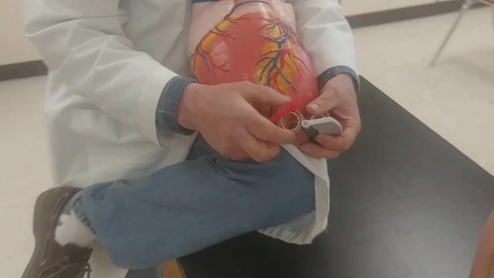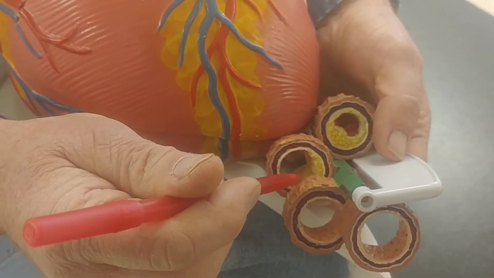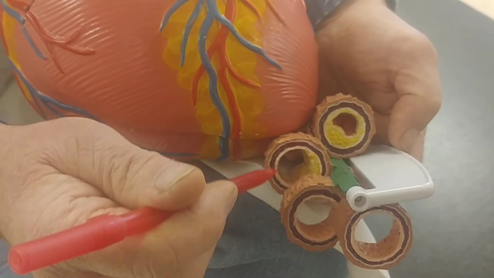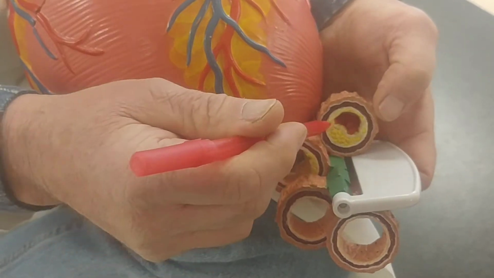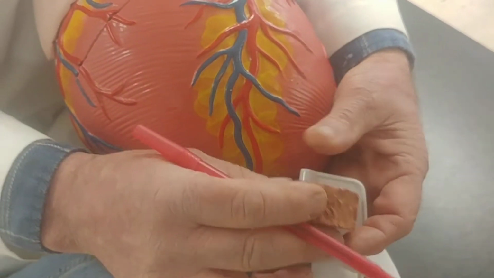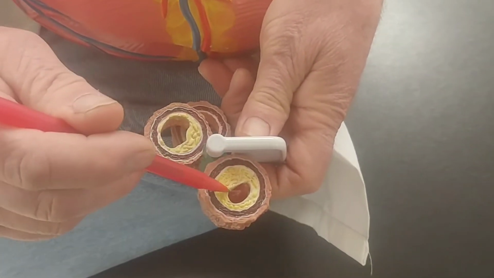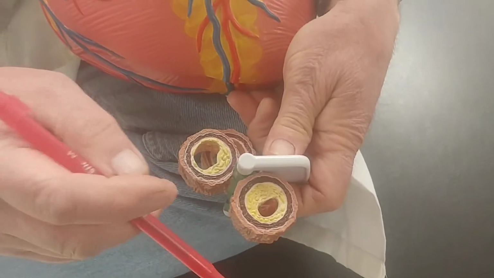So this buildup that's going on here is called atherosclerosis. Once it starts to harden and get more solid here and ultimately block in these areas, then it's called arteriosclerosis.